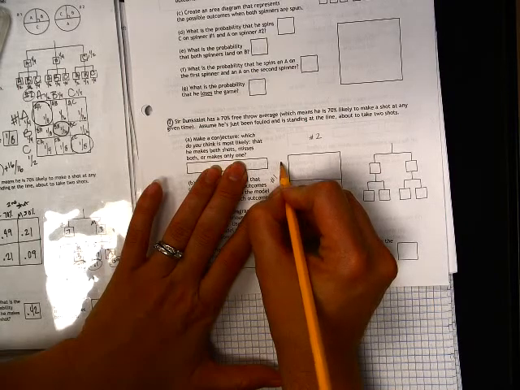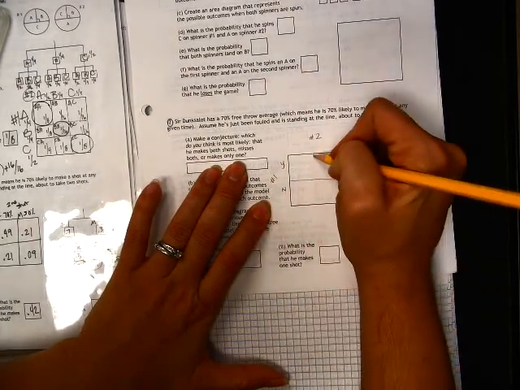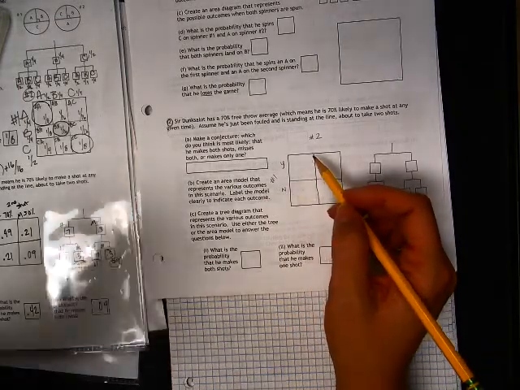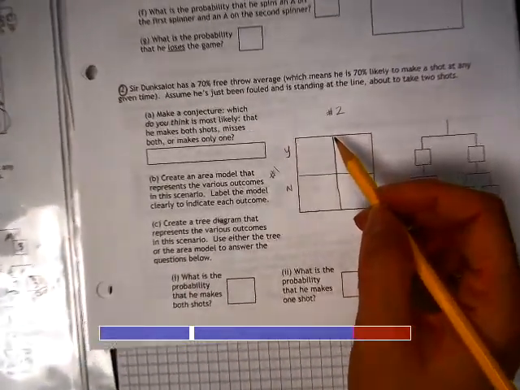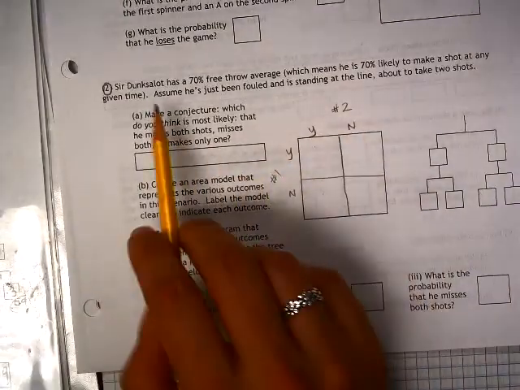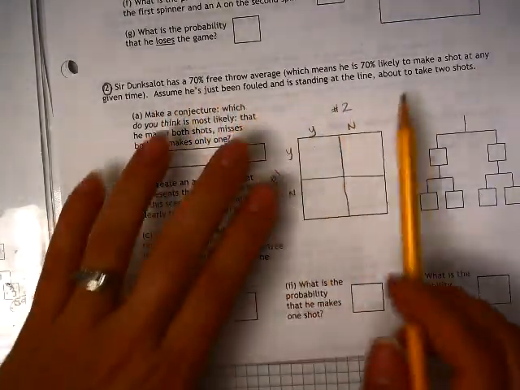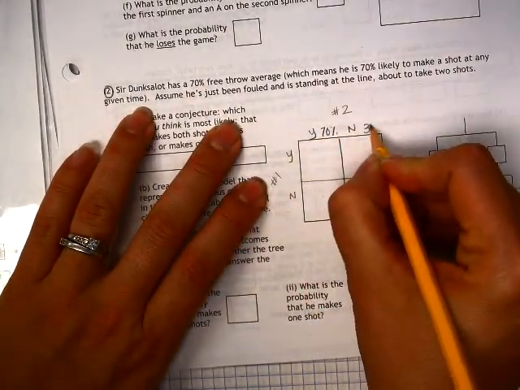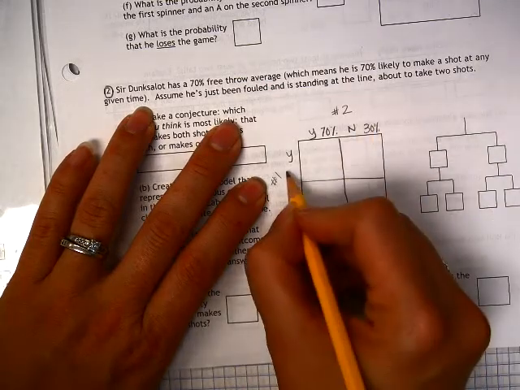We can either make it or not, and in the second shot, regardless of whether he makes the first shot, we know he's going to shoot it again, and then he can again make it or miss it. So it does say that he has a 70% chance of making it, which would mean that this is 30%, because it's 100% that something is going to happen.